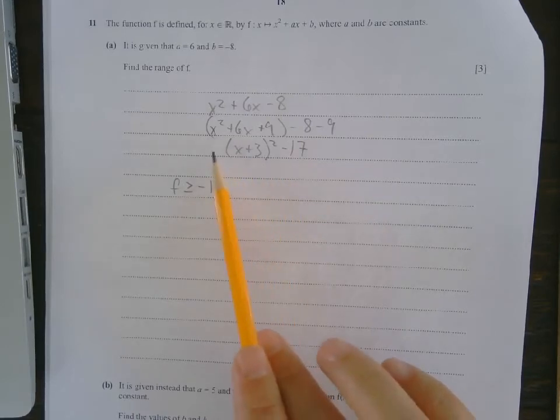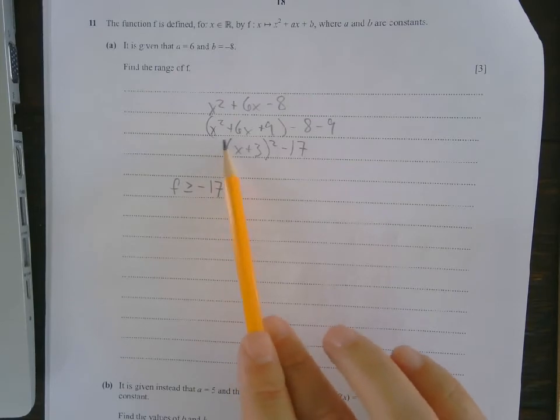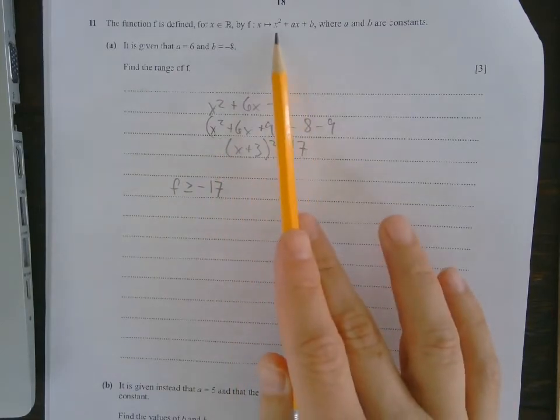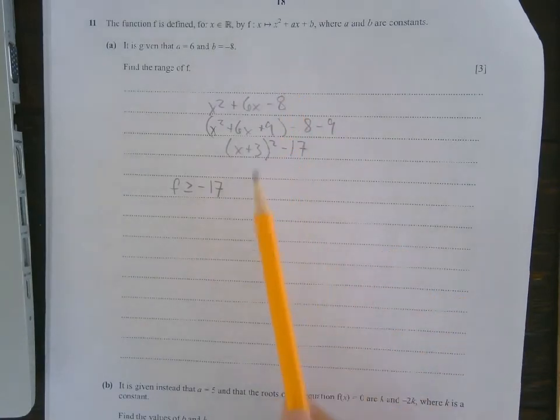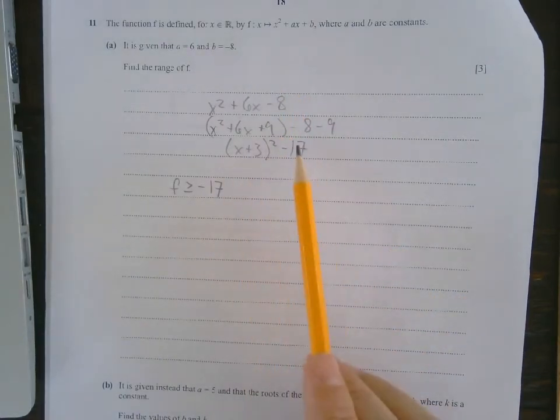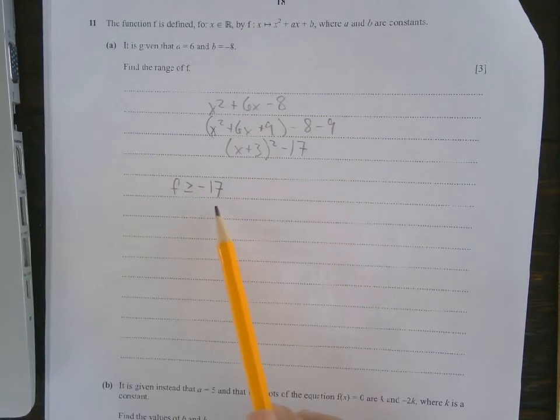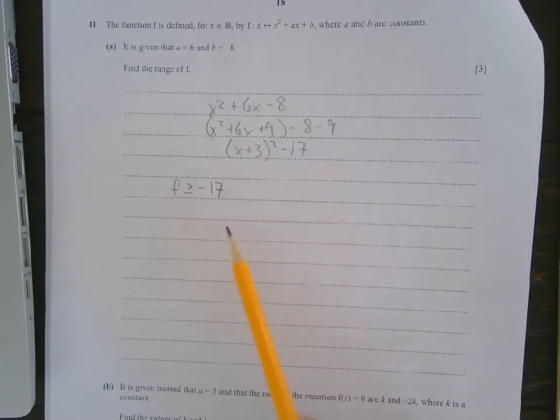And because this is positive, or even looking up here, you can see that x squared is positive, you know that it opens up. So you know that this is a minimum point of the parabola. So the range is that f has to be greater than or equal to -17, or y has to be greater than or equal to -17. That's how you write what the range is.